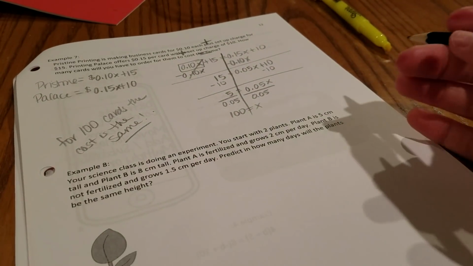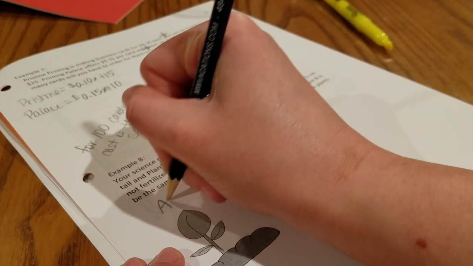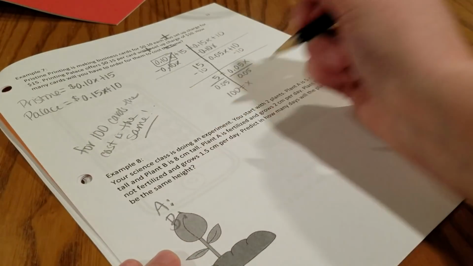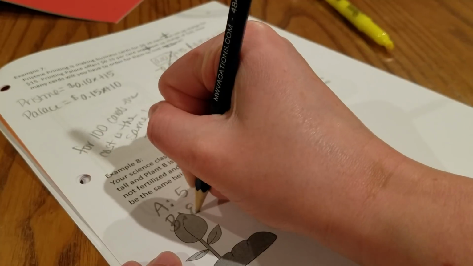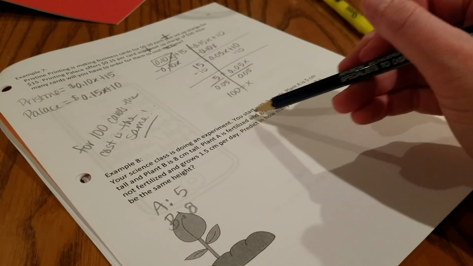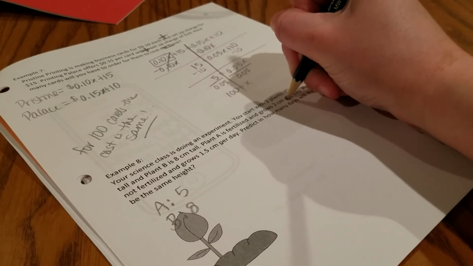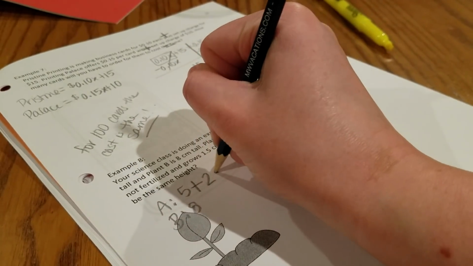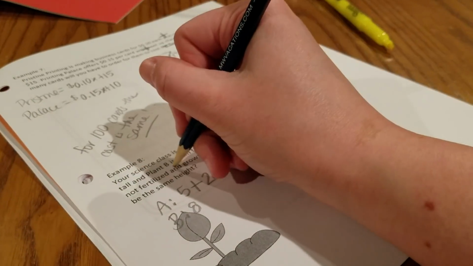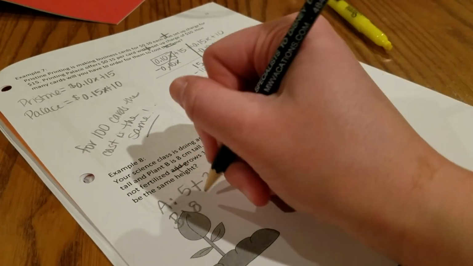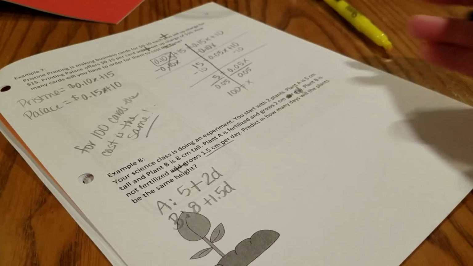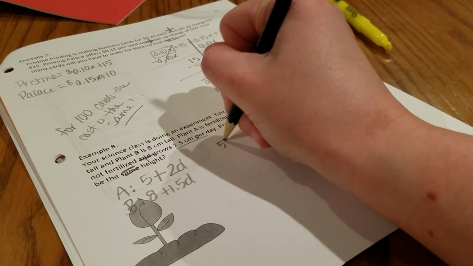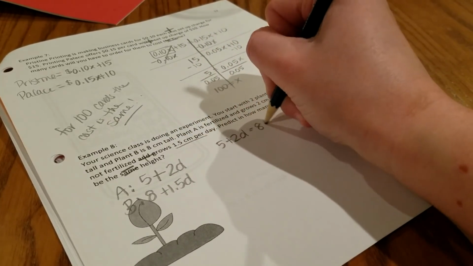Down here, your science class is doing an experiment. You start with two plants. Plant A is 5 centimeters tall, and plant B is 8 centimeters tall. So this starts off at 5, this starts off at 8. Plant A is fertilized and grows 2 centimeters per day. D for day. So we're adding 2 centimeters per day. Plant B is not fertilized and grows 1.5 centimeters per day. So plus 1.5 per day. Predict in how many days the plants will be the same height. So when are they equal? Plant A is equal to plant B.